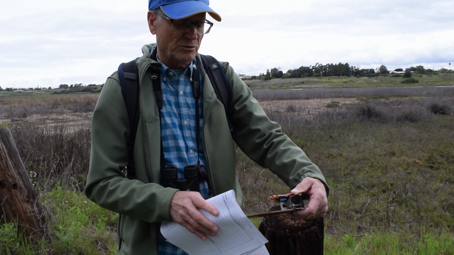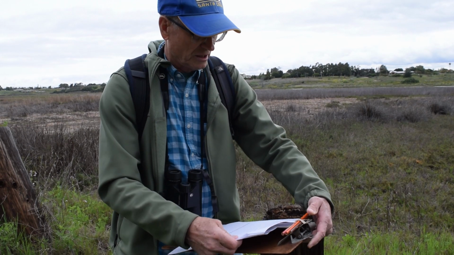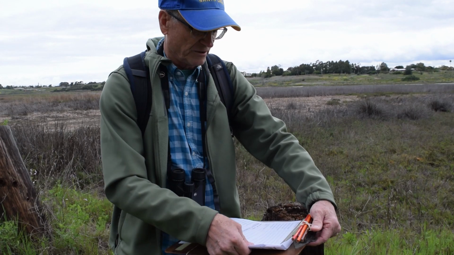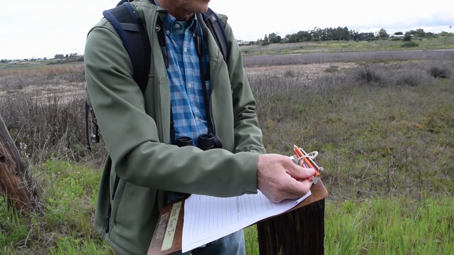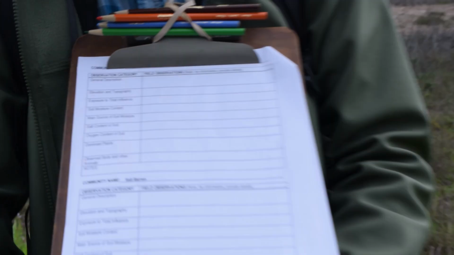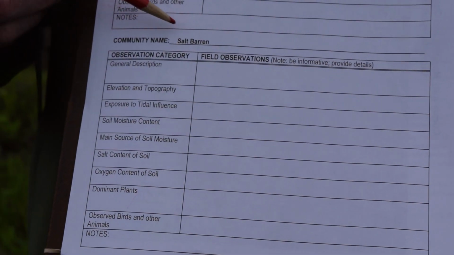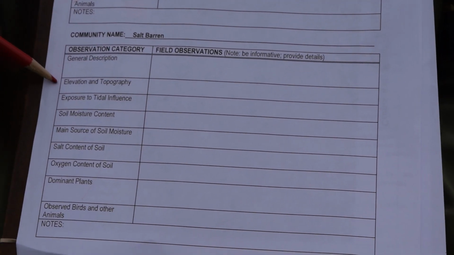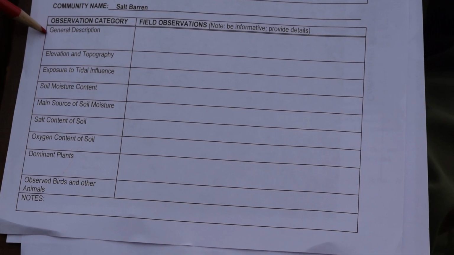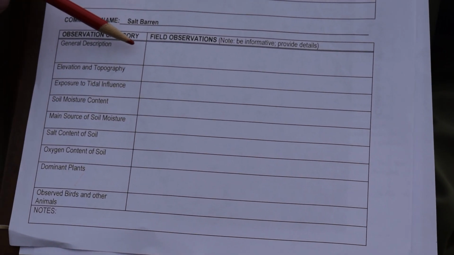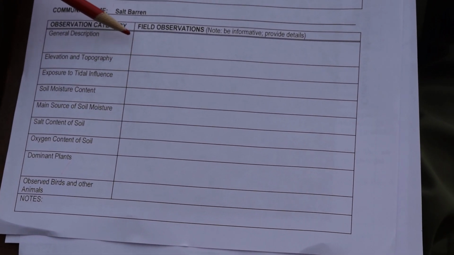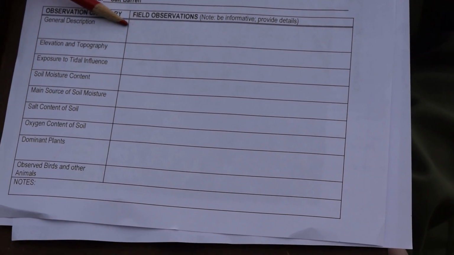It's the same categories as we saw with the riparian, but the characteristics are going to be different. All right, so turn your sheet so that it has the category for the salt barren, and let's go through these. I'm just going to verbalize them, you write them down. General description, as I mentioned before, it's a sort of a carpet of short plants to 1 foot high.